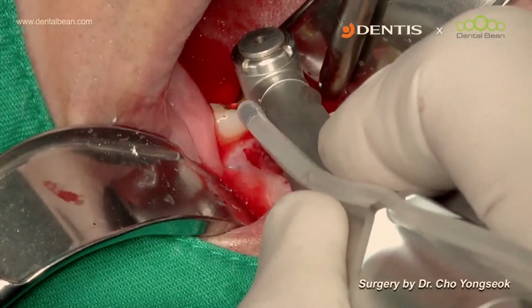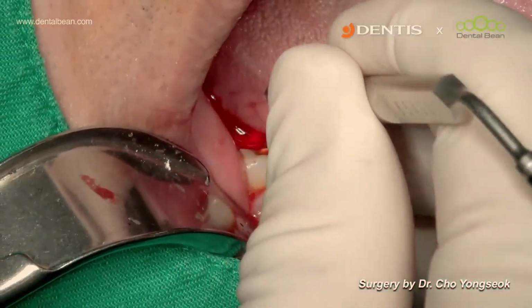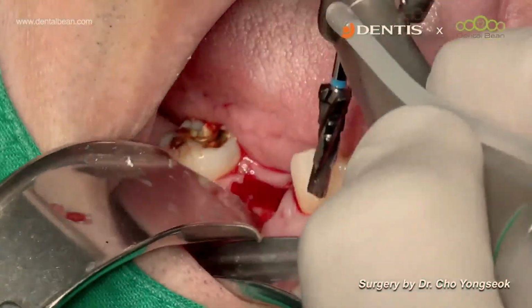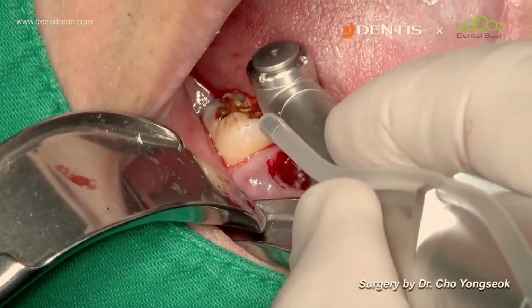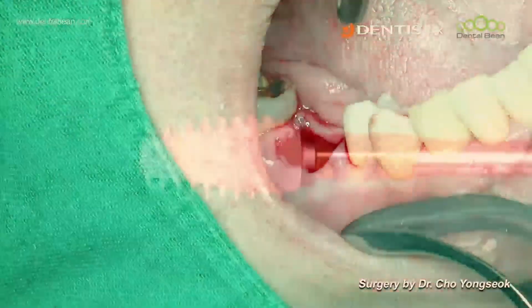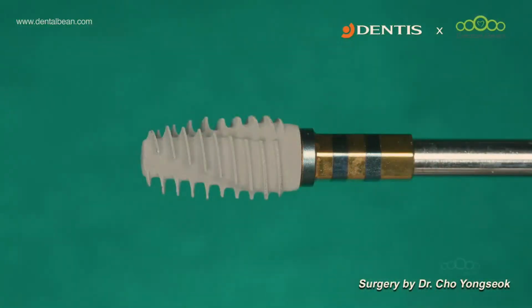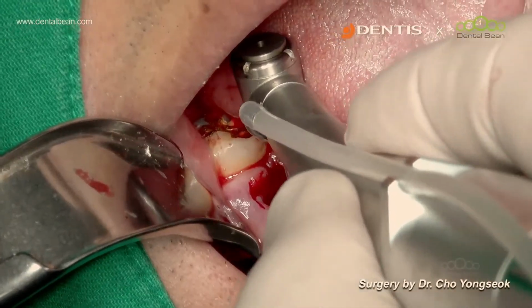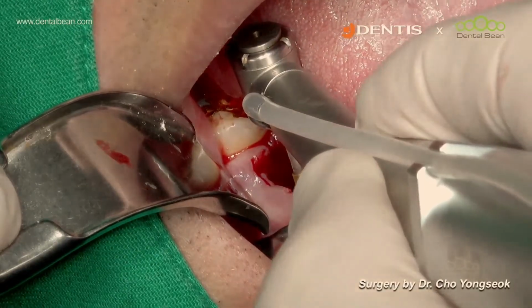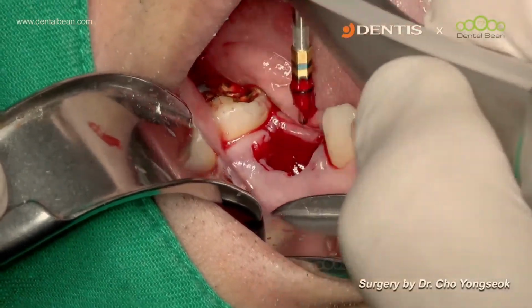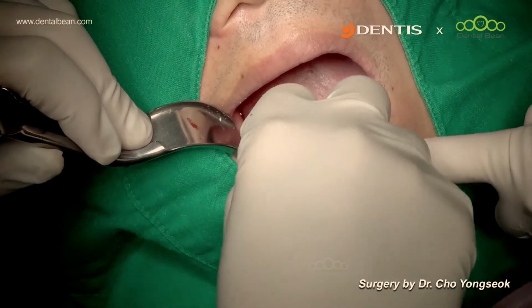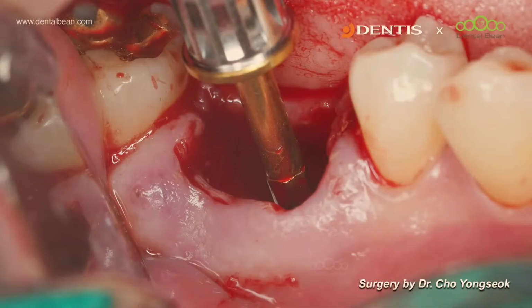This is the 4.0 drill. And the last drill, 4.5. Then the implant was placed. Okay, not bad.